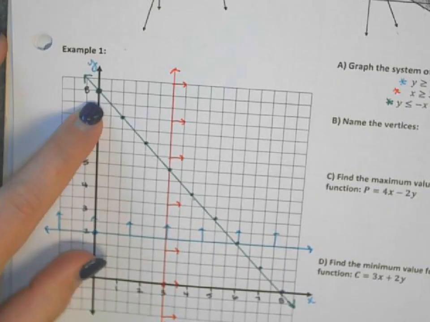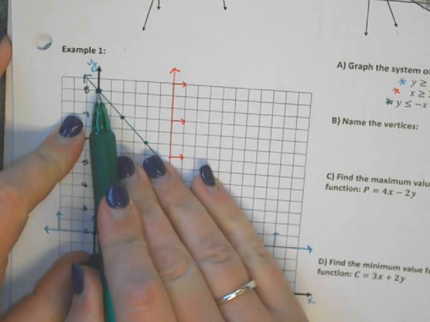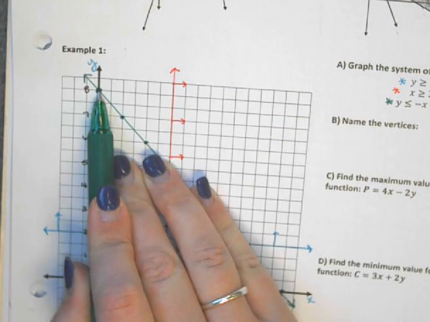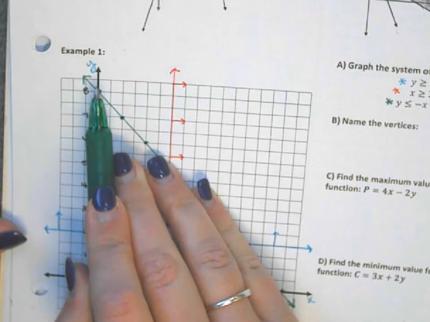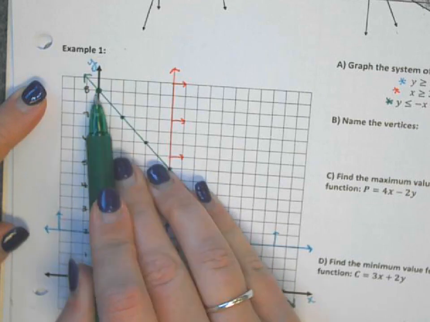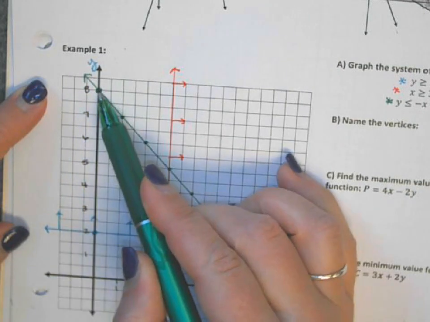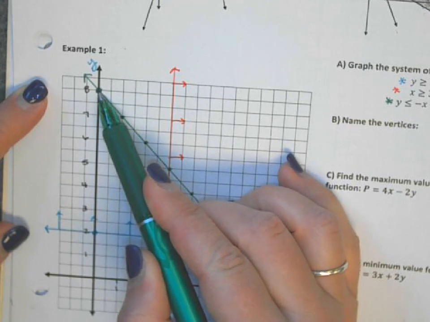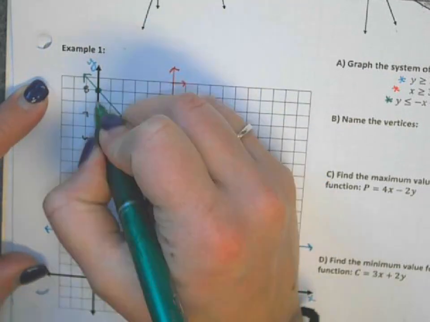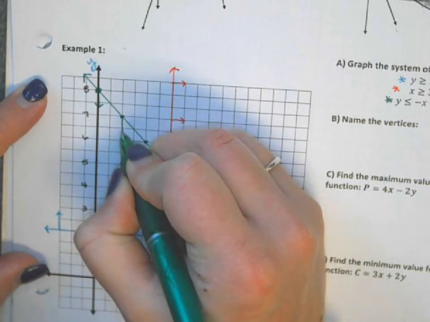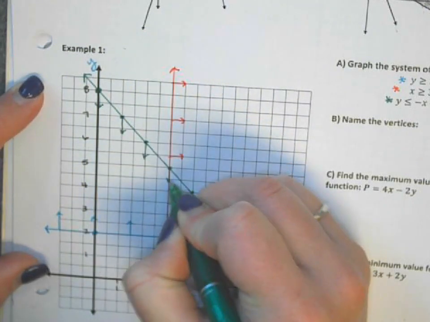And now I'm going to have to look at y is less than or equal to. So where do I shade in comparison on my y-axis here? Am I going to shade up or am I going to shade down? Where is y less than my pen right now? Down towards 7, 6, 5, 4. So on this line, we're shading down.